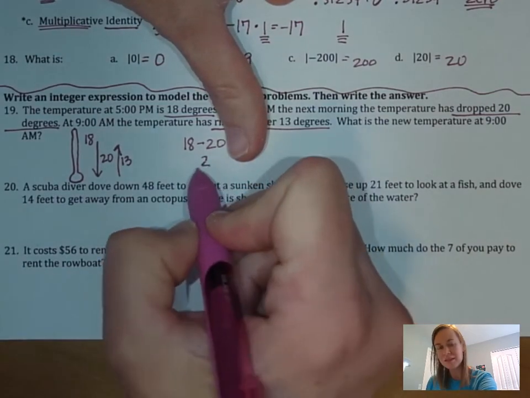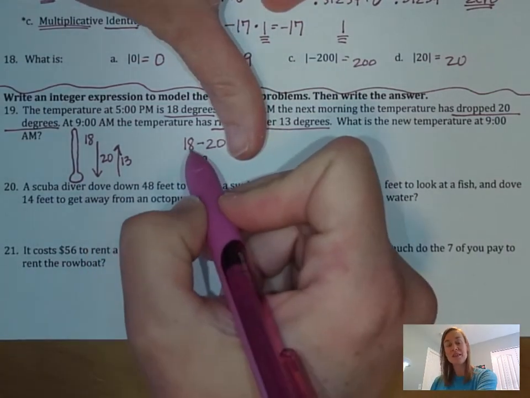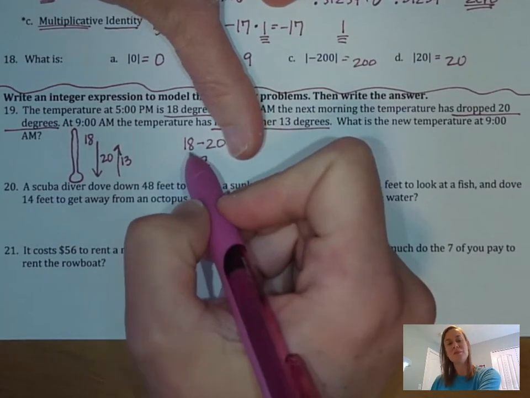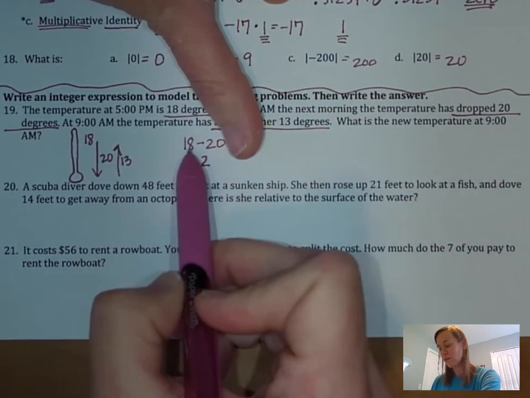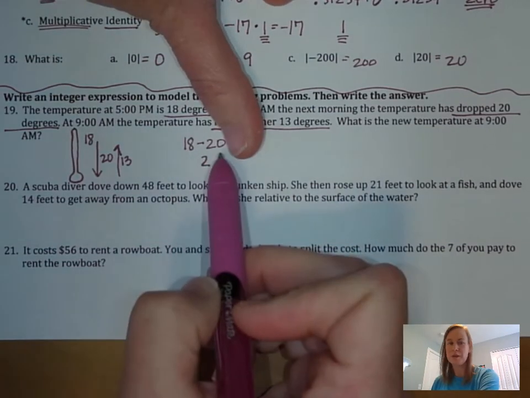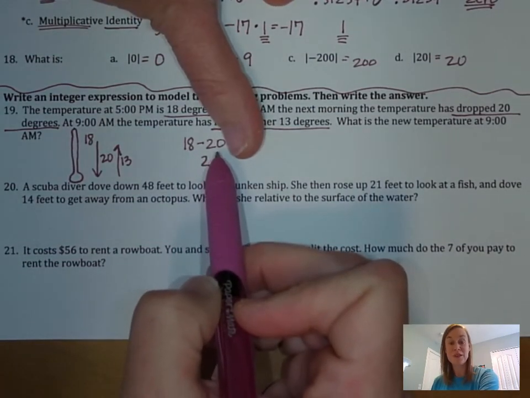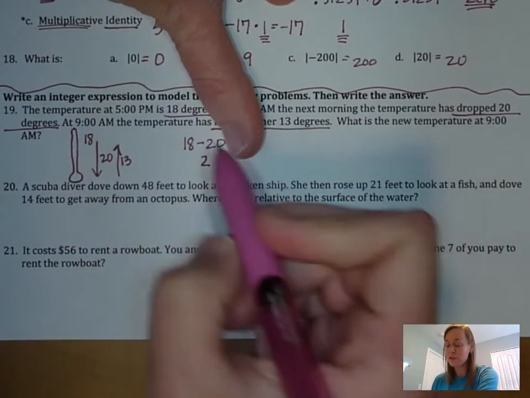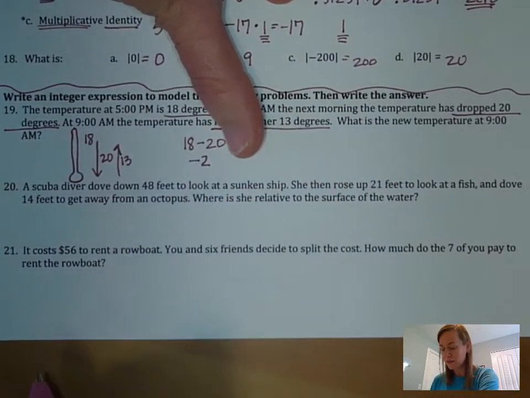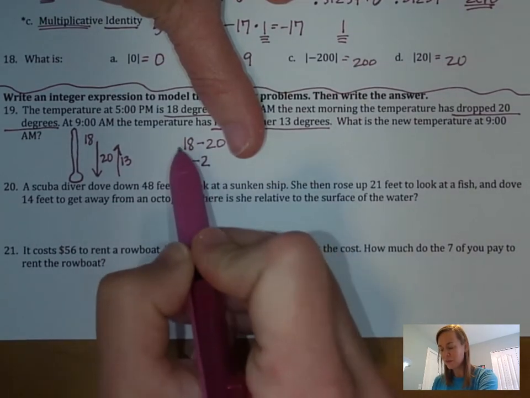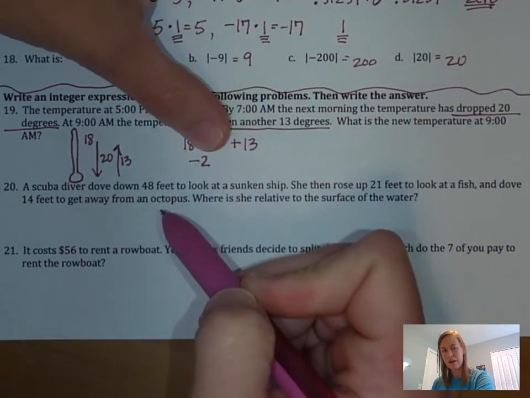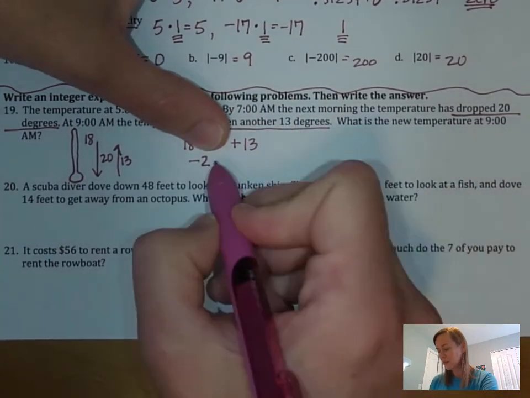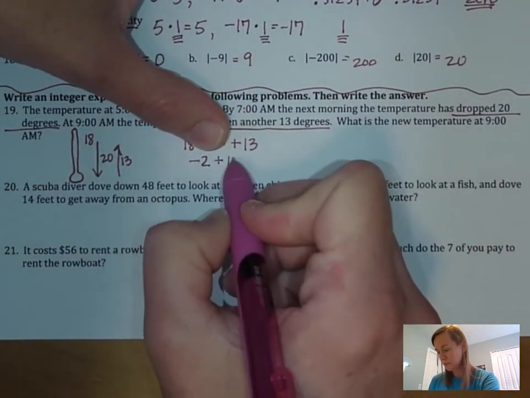Now let's think about the sign. Remember the rest of the song, it says, keep the sign of the larger number, then you'll be exact. So which one's the larger number, 18 or 20? 20 is bigger. Good. What is the sign in front of the 20? It's negative, so the 2 has to be negative also. Okay, now we've dealt with those 2 numbers. Let's just add our 13 to it. And it looks like it is a plus 13.